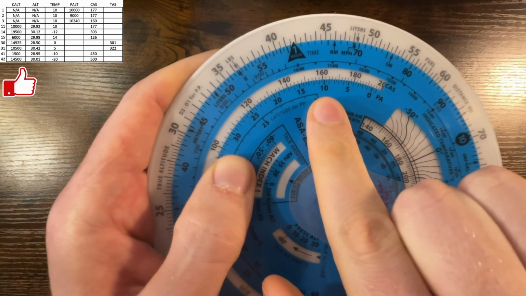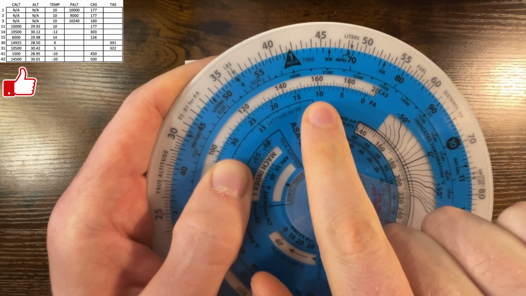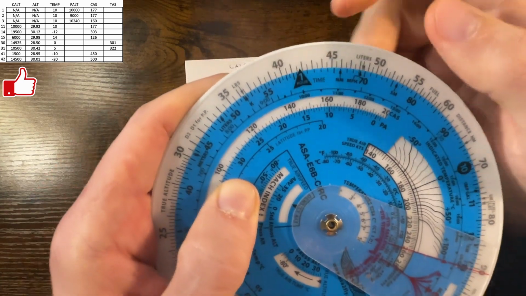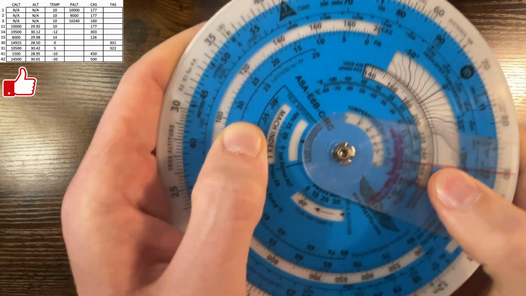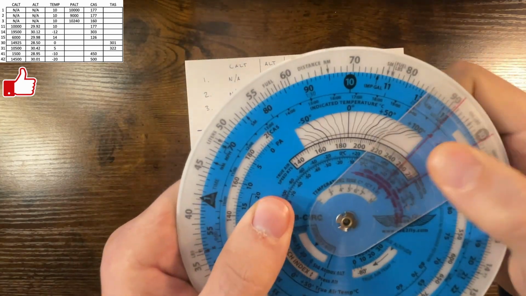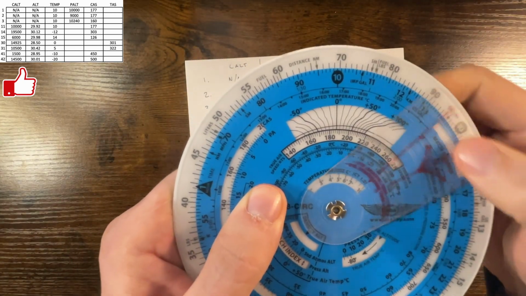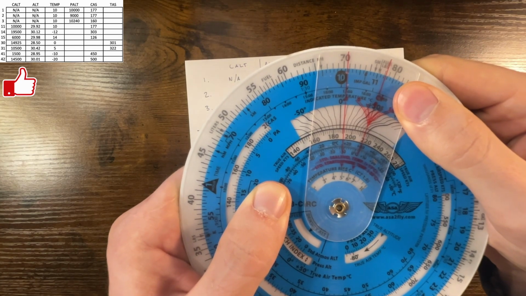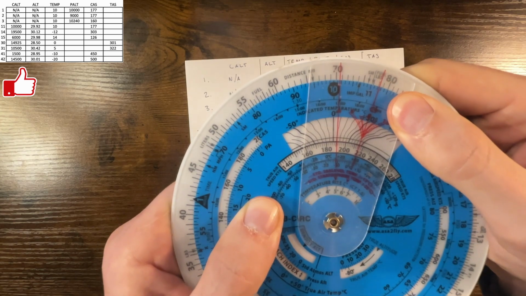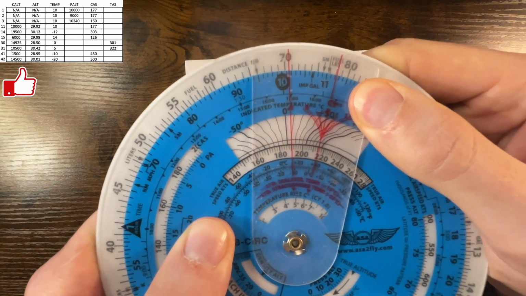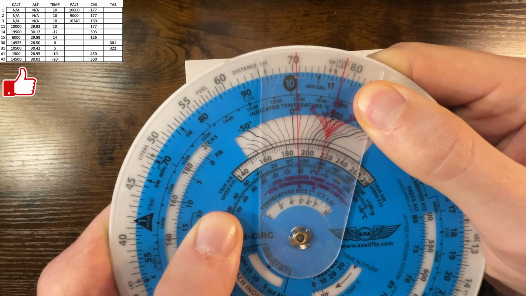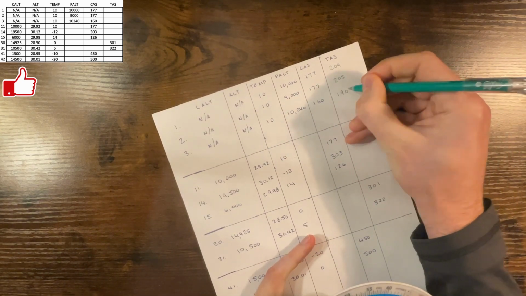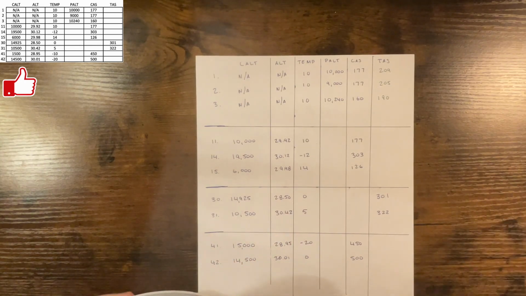So right past 10,000 for your pressure altitude, matching up with 160 for your calibrated airspeed. So now we're going to rotate it. Look for that 10 degrees again. Find where 10 degrees matches up with that Mach line. Then we're going to look down and see that looks to be right at 190. So our true airspeed is going to be 190 knots.